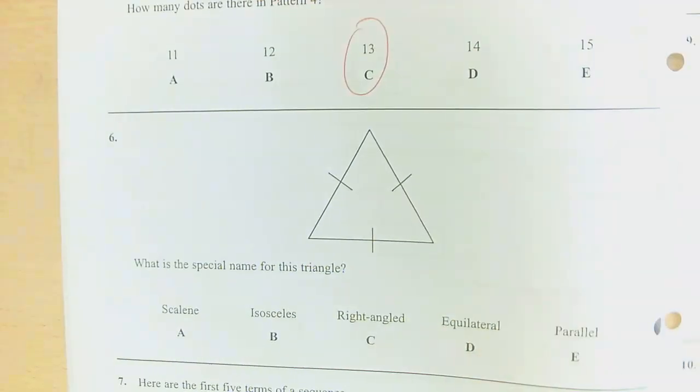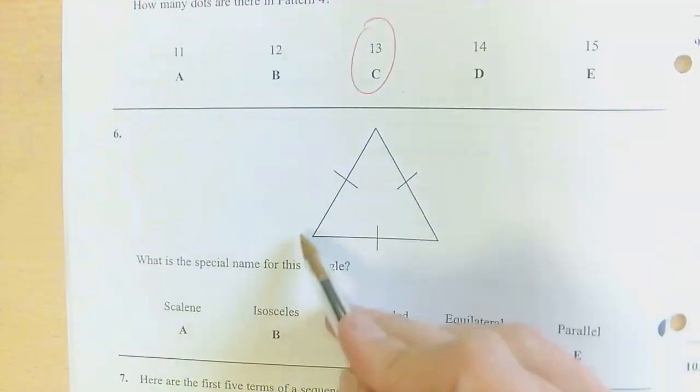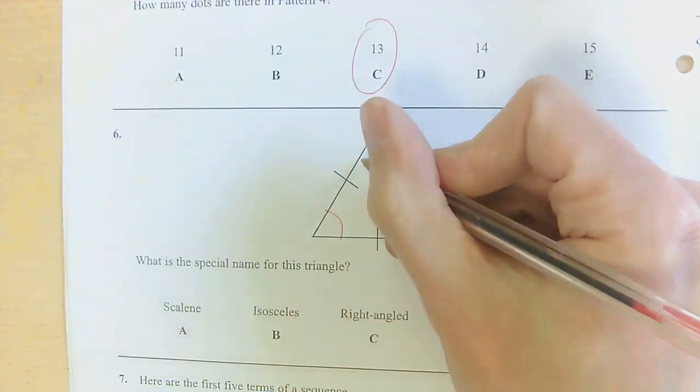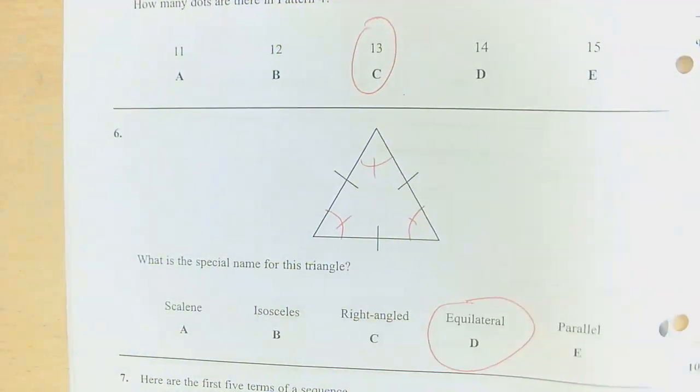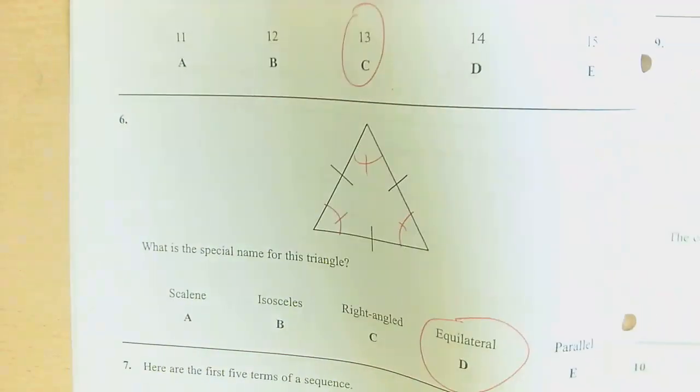Question 6. What is the special name for this triangle? All the sides are of equal length and so are the angles as well. This is an equilateral triangle. Answer D. And question 7.